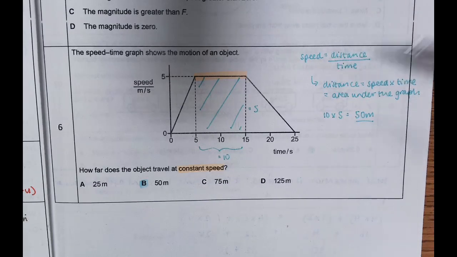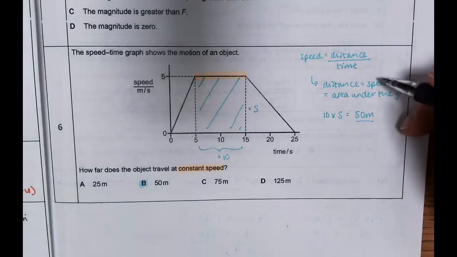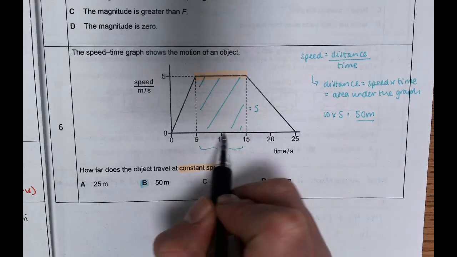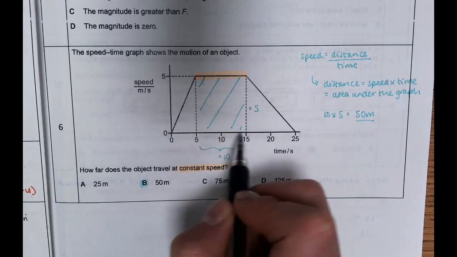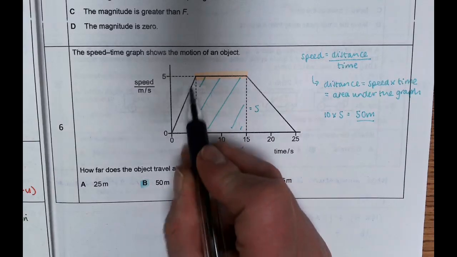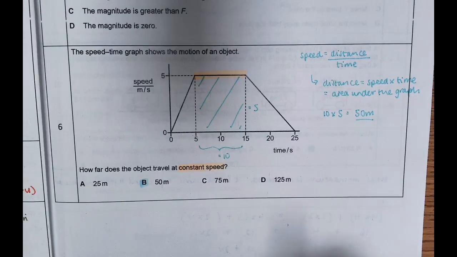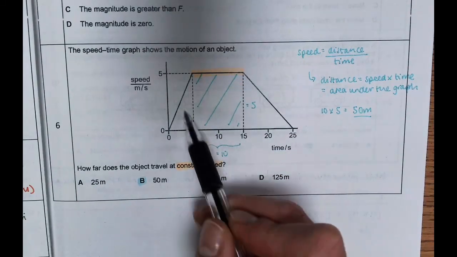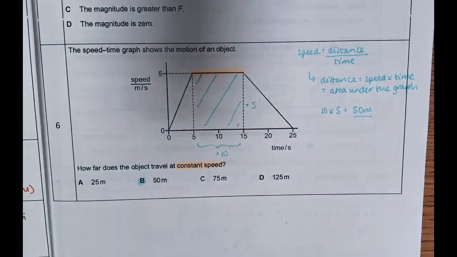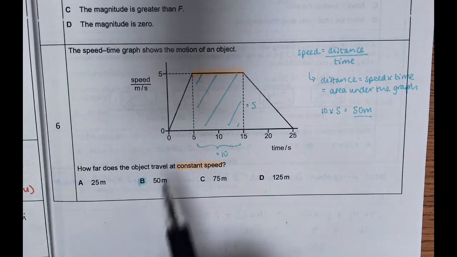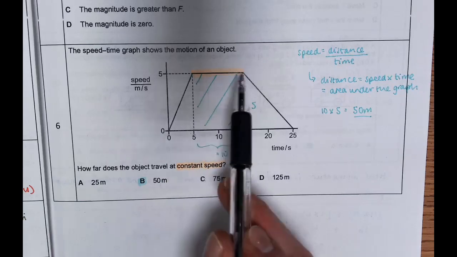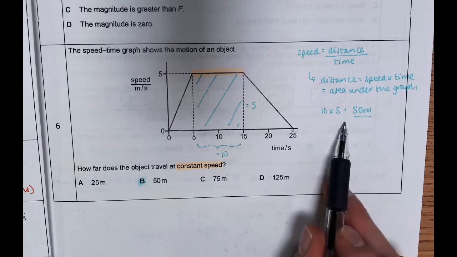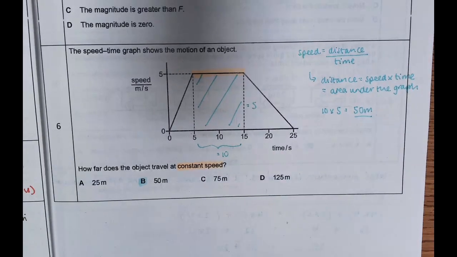Speed is distance divided by time. I can rearrange that and say that distance is equal to speed multiplied by time, which you can hopefully see is the area under the graph. I'm doing a time value multiplied by a speed value, which gives me a distance. I only need the area in this section because that's how far it travelled while it was moving at 5 metres per second. It did that speed of 5 metres per second for 10 seconds. So I've got 10 lots of 5 gives me 50 metres.